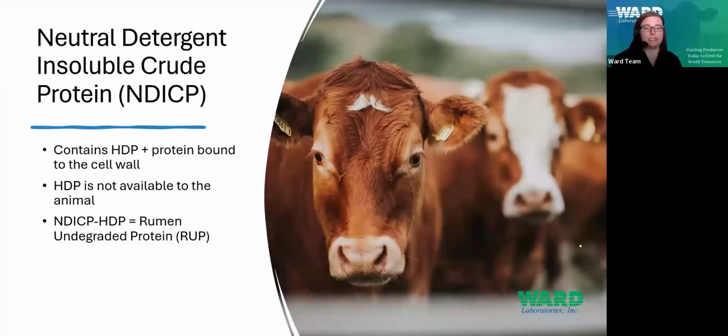Now, neutral detergent insoluble crude protein, I honestly don't think a lot of producers are going to be using this value, but we're going to leave it on the report because we never know what nutritionists might be looking for. In some methods for balancing rations, they use the neutral detergent insoluble crude protein.